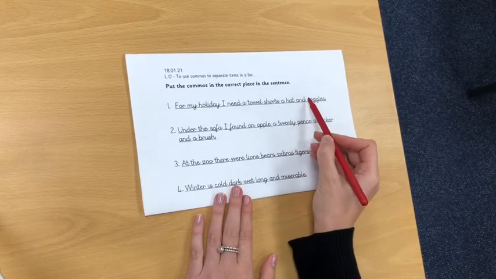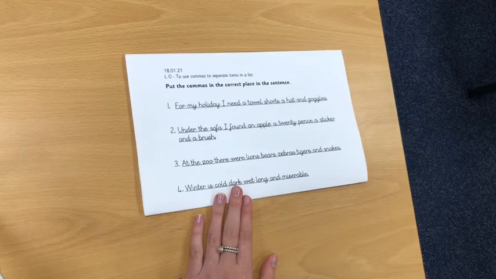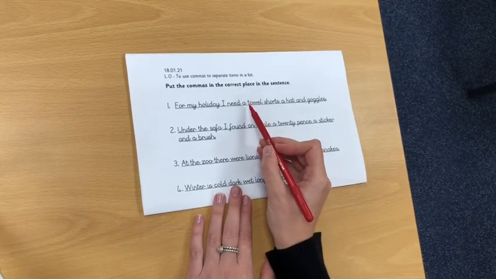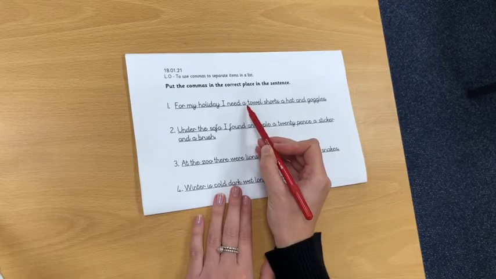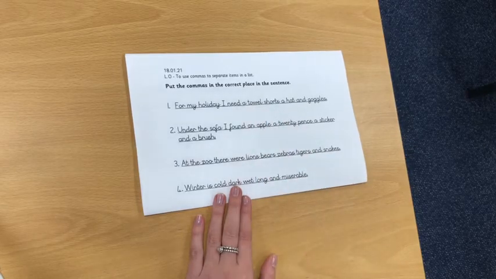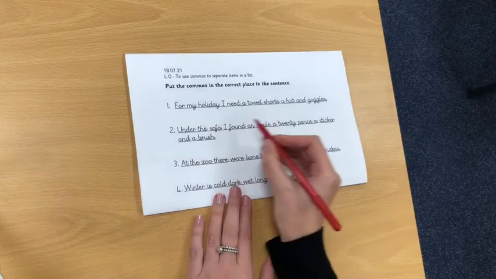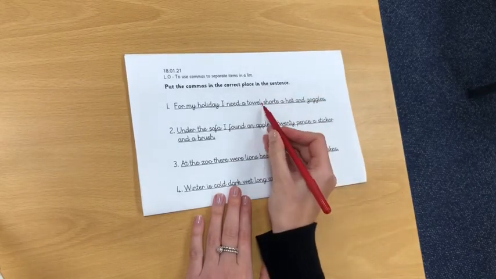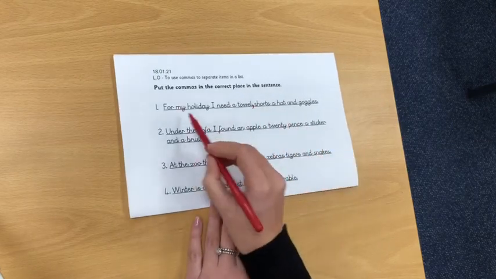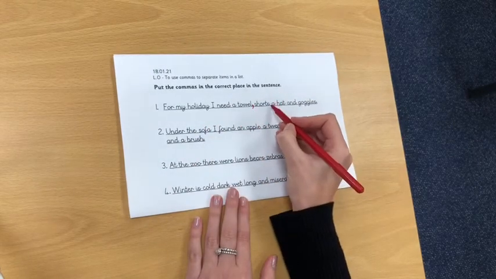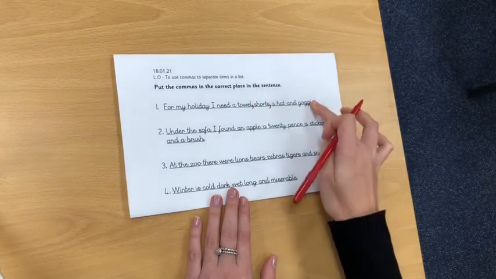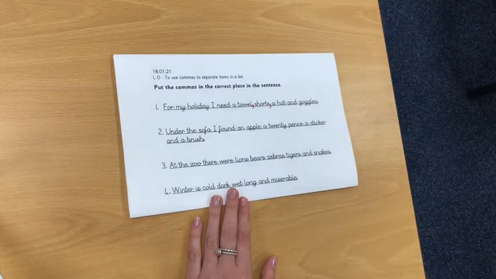So I've already been given and in between the last two items in my list. So my list starts here at towel. Now I'm going to remember that thing to avoid. I don't put a comma before the first item in my list. For my holiday, I need a towel, and I've remembered to sit my comma on the line. For my holiday, I need a towel, shorts, a hat and goggles. Can you add the commas into the sentences below?